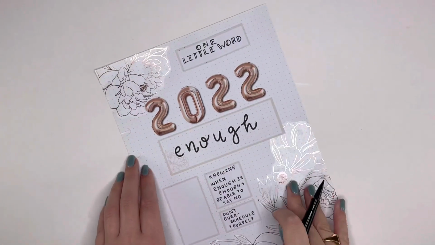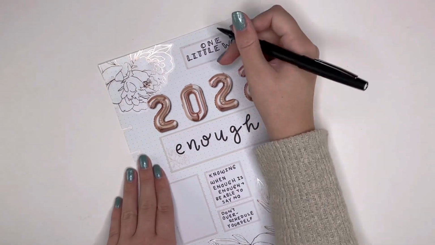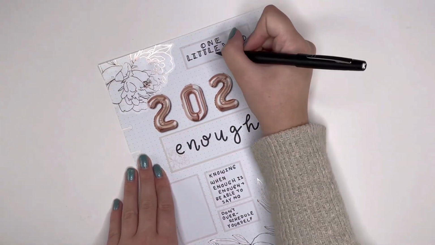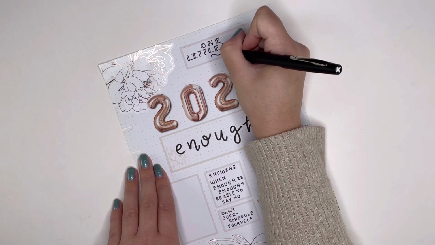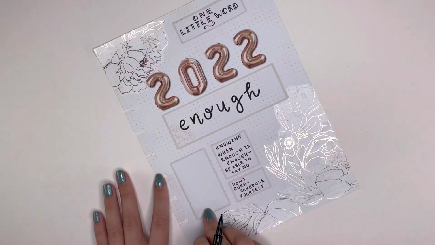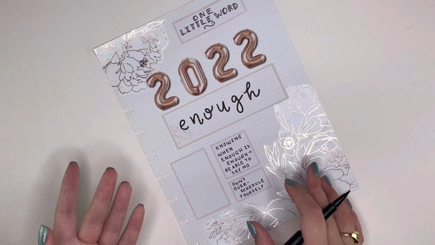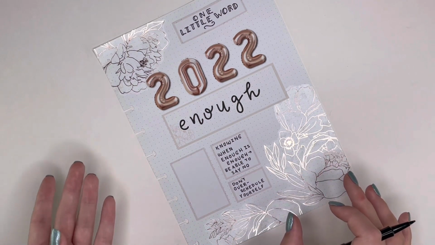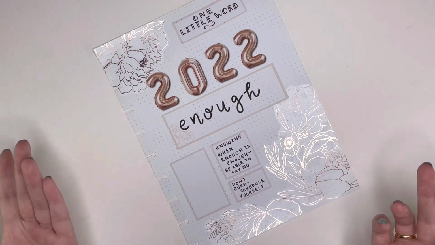That actually turned out really cute. Okay, I guess I am enough. It needs a little something below it because it's kind of higher up in that box, but I could just do a little swirly line. There we go. And then in this one, I'm going to do a little bit more journaling about feeling like I'm enough. I'll figure it out when I start writing.